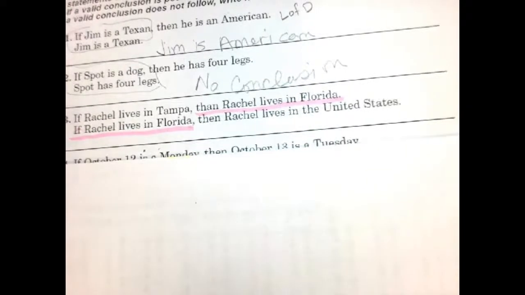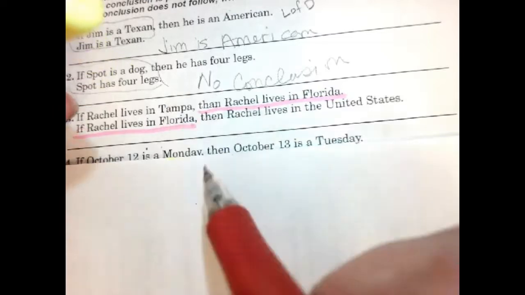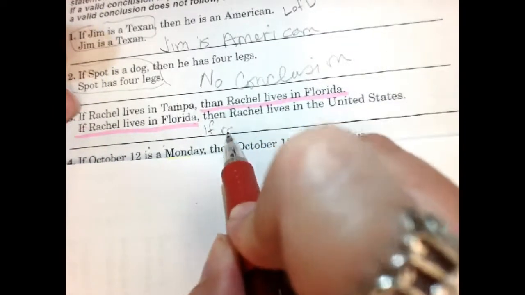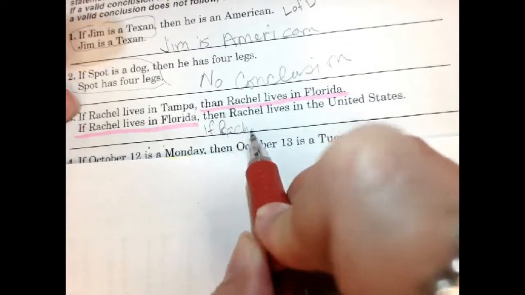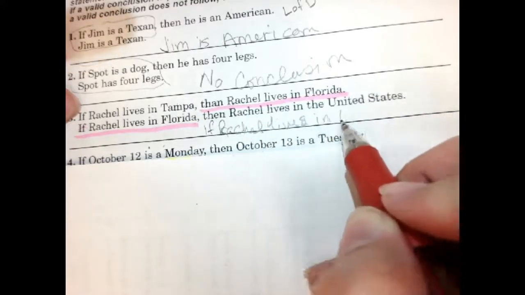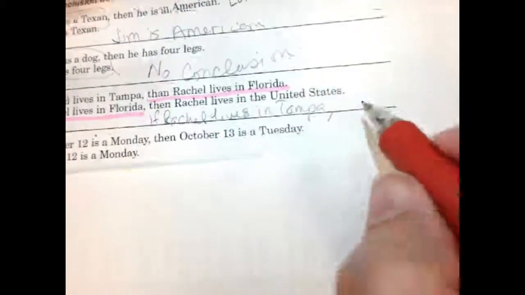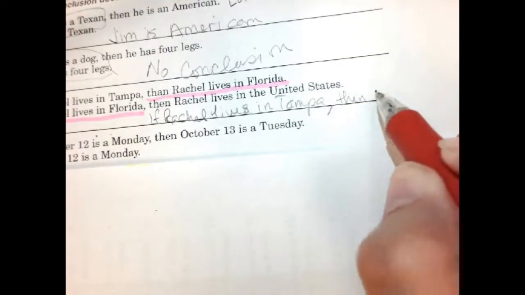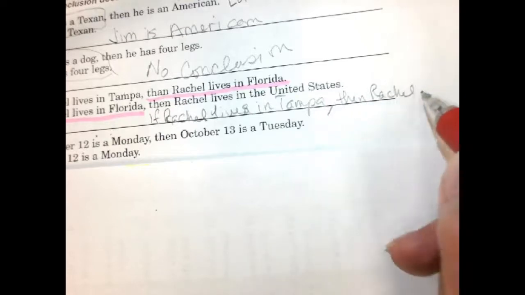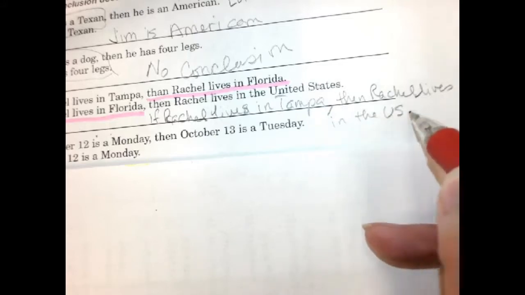So I take the first part of the first one, if Rachel lives in Tampa, and I put it with the second part of the second one. Then Rachel lives in the U.S.